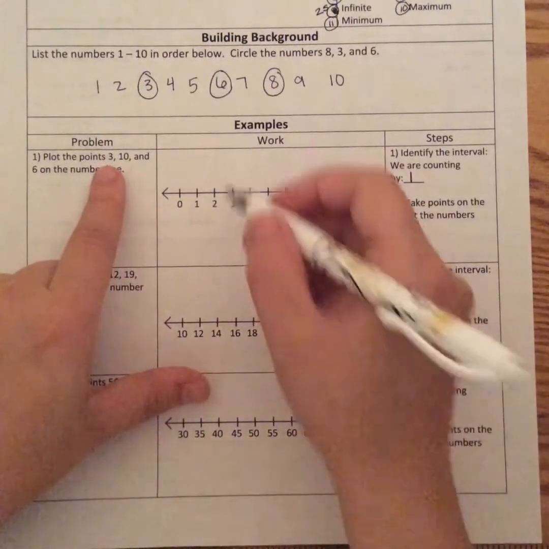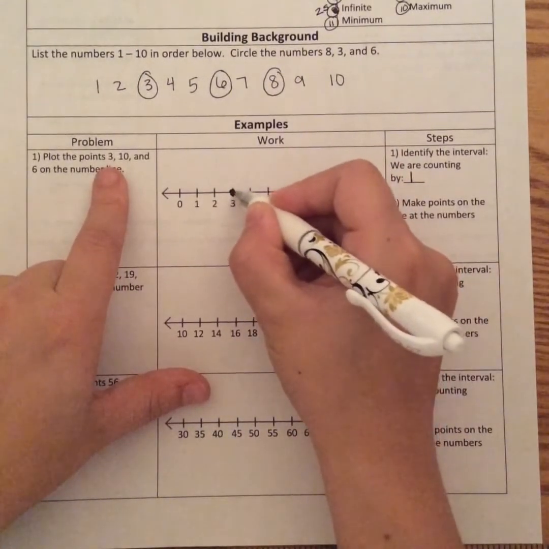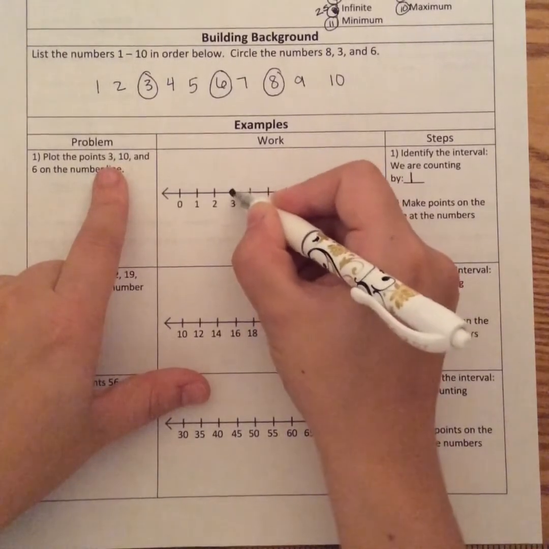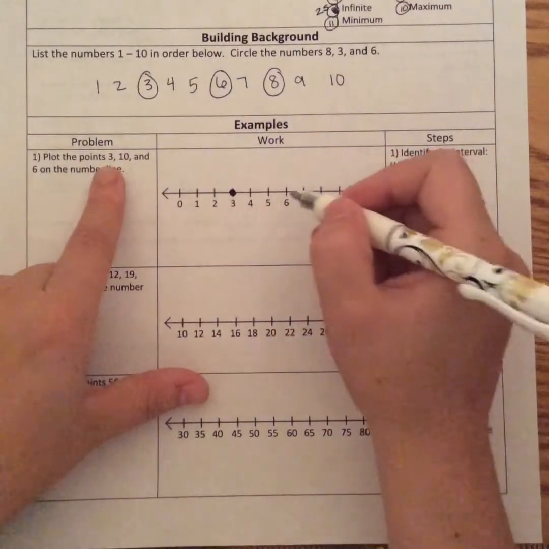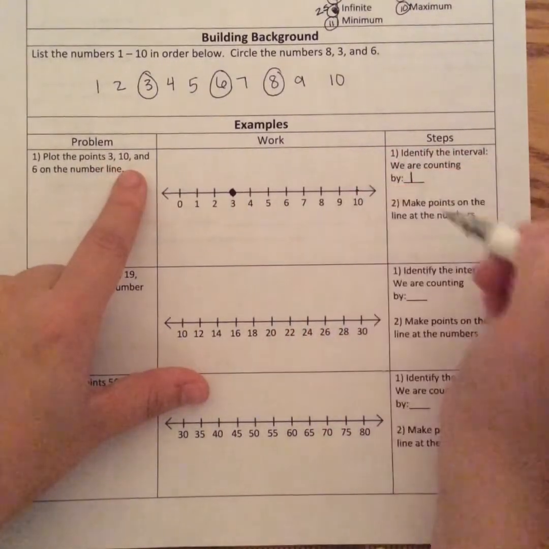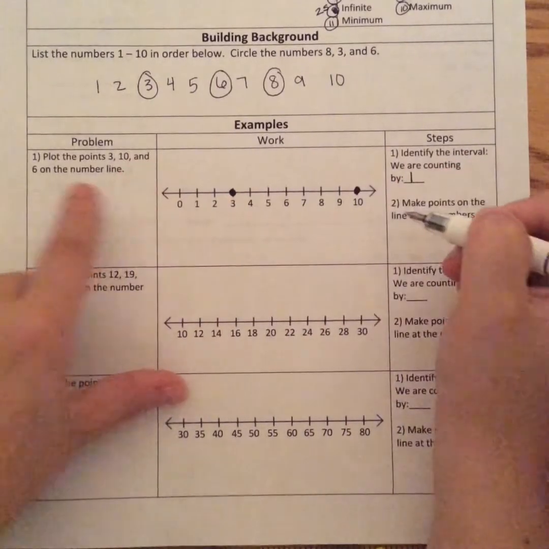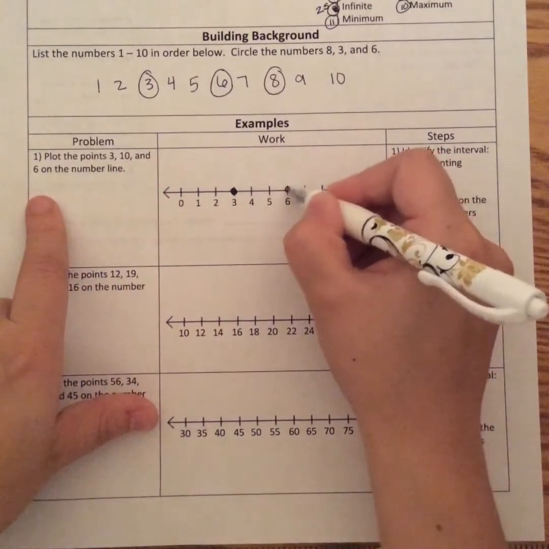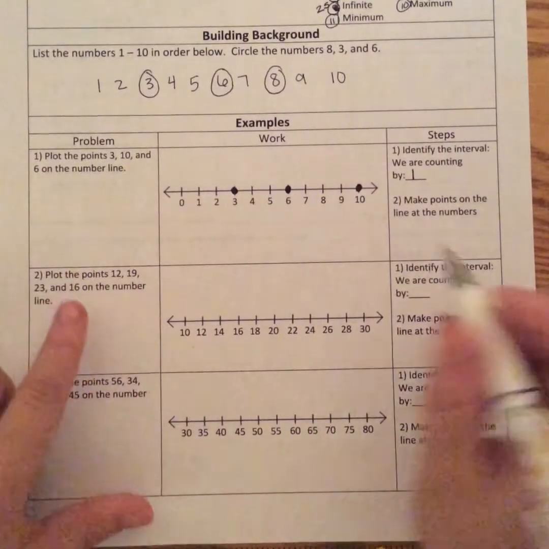Okay, so 3. So here's 3. So I'm going to just make a point on that line, a big circle. Make sure you can see it. Don't make it too big. But if you just do a little dot like this, so for 10, if you just do this, I can't see that. So make sure it's a little bit bigger. And 6. Okay, that's it for that one.